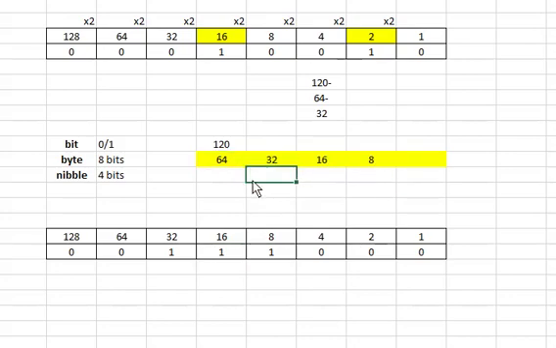So you try the other numbers on the sheet, and off you go. That'll be part 2. Pause the video, off you go.